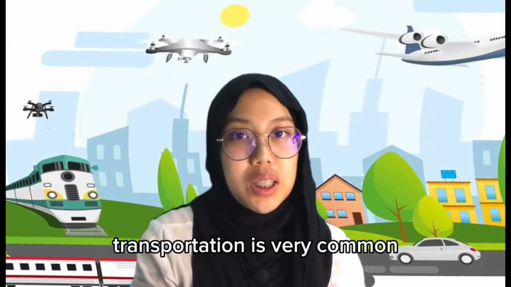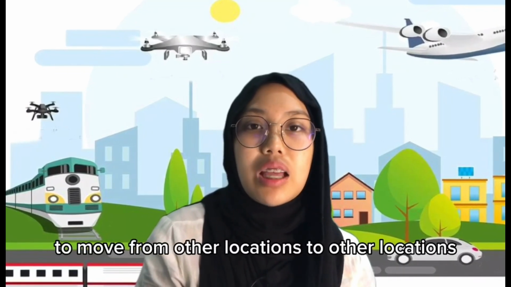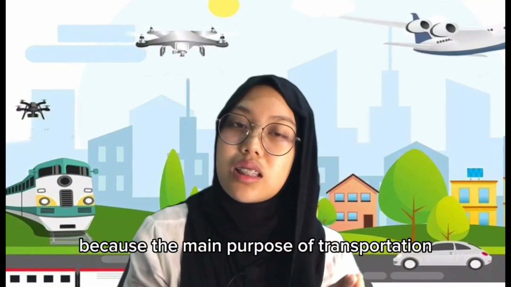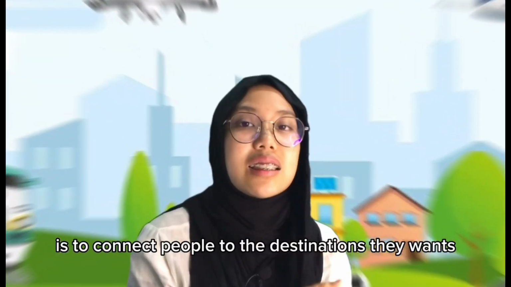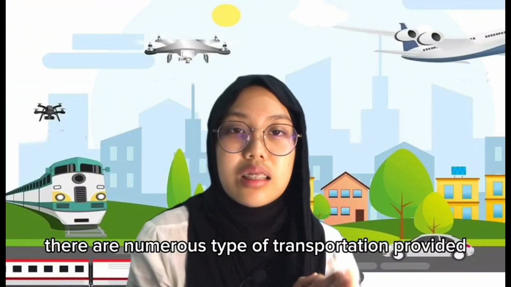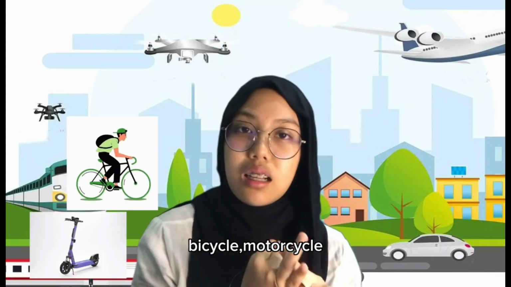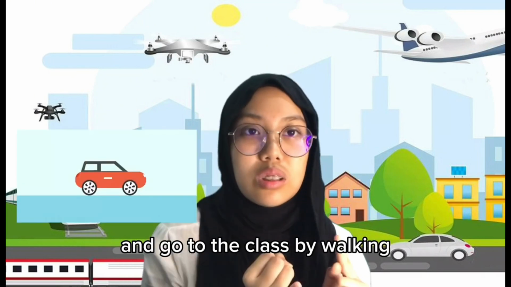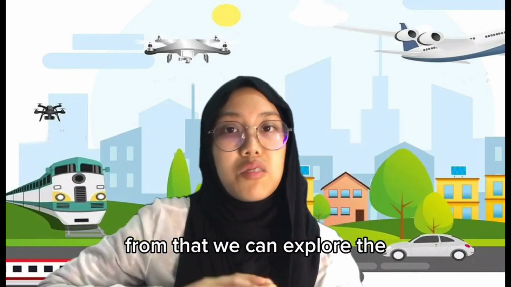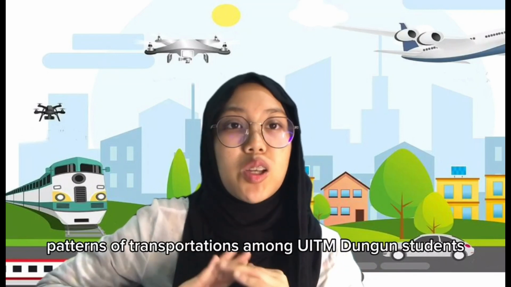Transportation is very common and very important for students as they use it to move from one location to other locations, because the main purpose of transportation is to connect people to the destinations they want. In the UiT Endungun, there are numerous types of transportation provided, which are buses, bicycles, motorcycles, vans, and Grab cars. There are also students that use their own car and go to class by walking. From that, we can explore the pattern of transportation among UiT Endungun students.